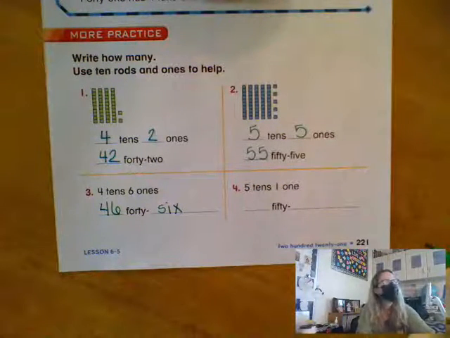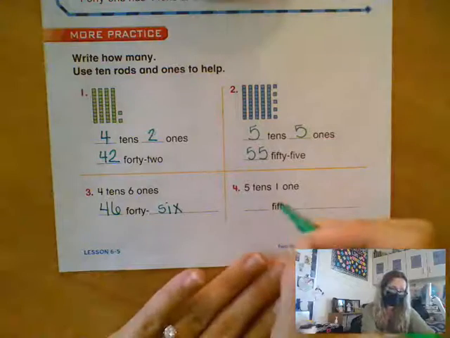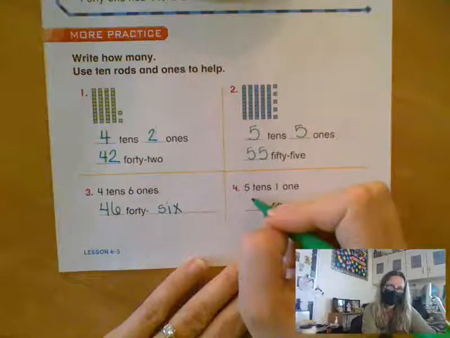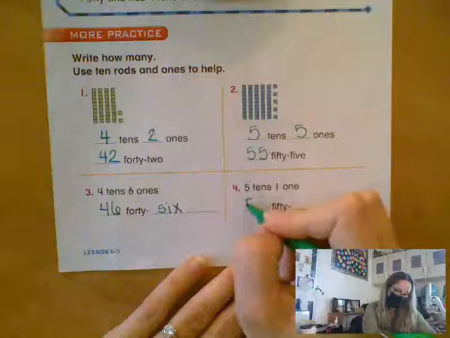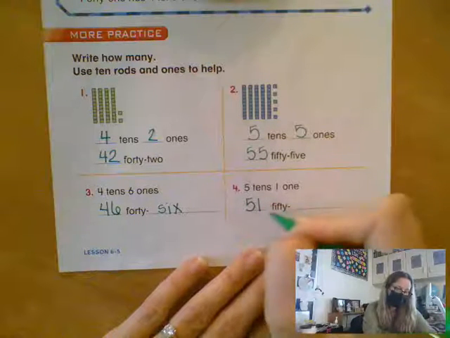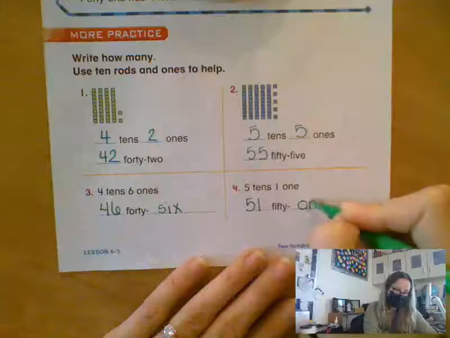Landon, 5 tens and 1 one. What number? 5 tens and 1 one, Landon. 51. Good job. They wrote 50, so we'll write 1.